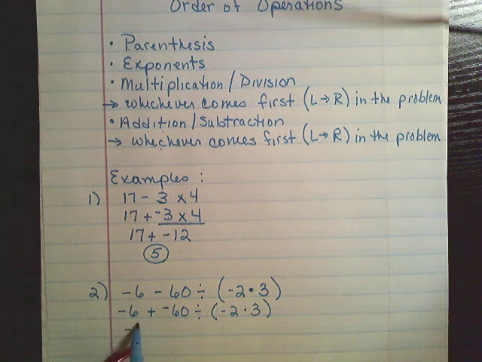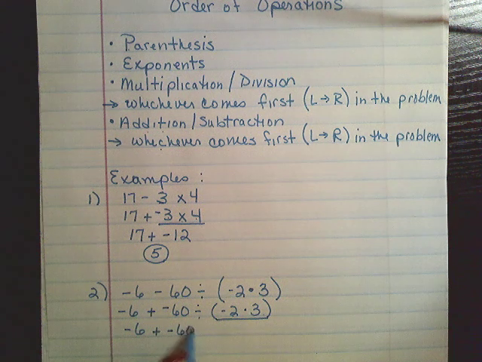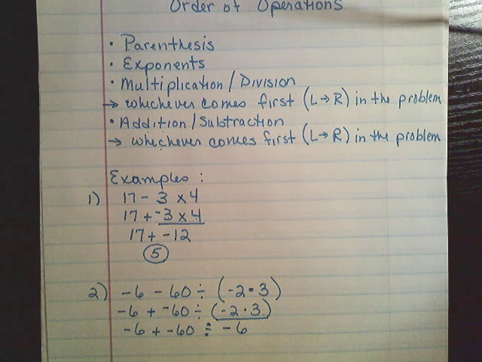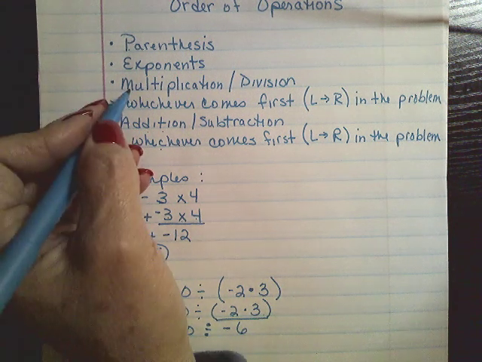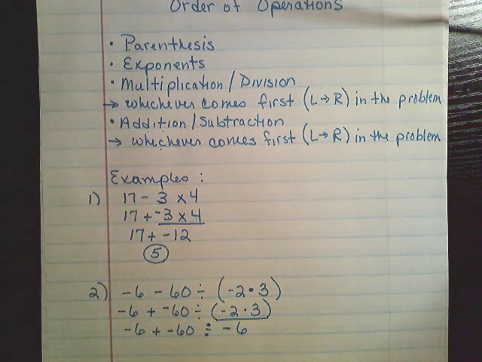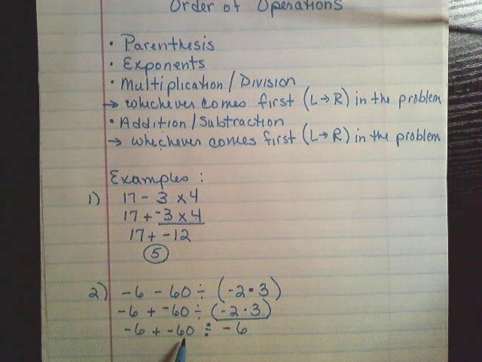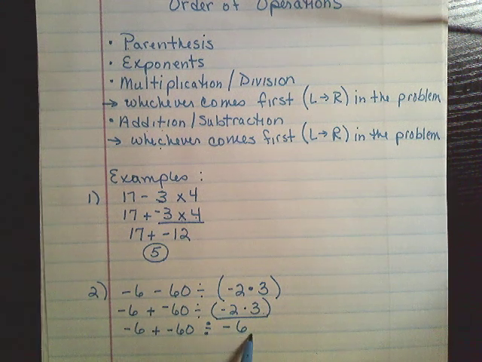So I'm going to take negative 6 plus negative 60 divided by negative 2 times 3. Negative 2 times 3 is negative 6. Okay, so I've done my parentheses. Looking back up, what would be next? Multiplication and division, and I have division right here. Do not add negative 6 plus negative 60. That is not the right order of operations.